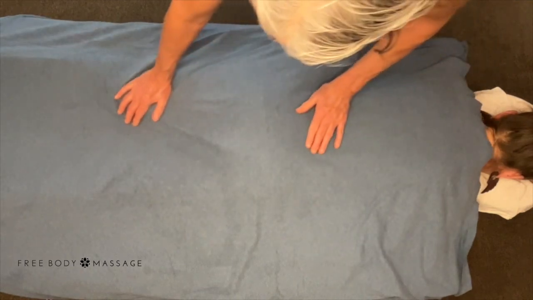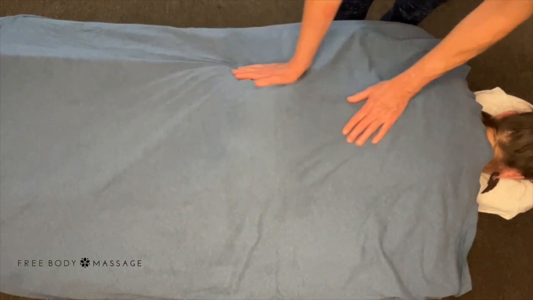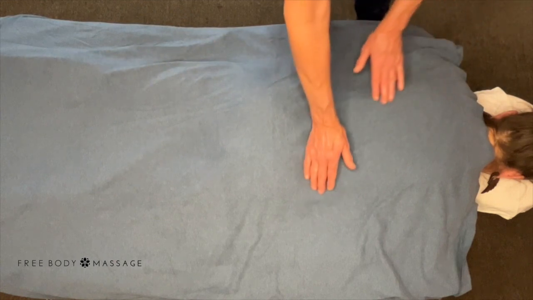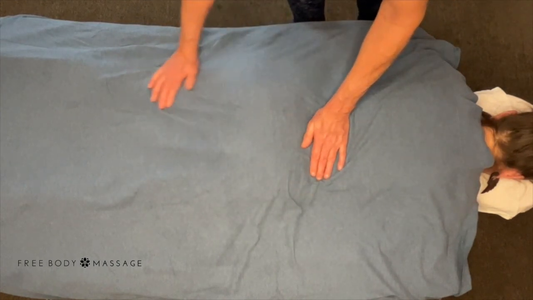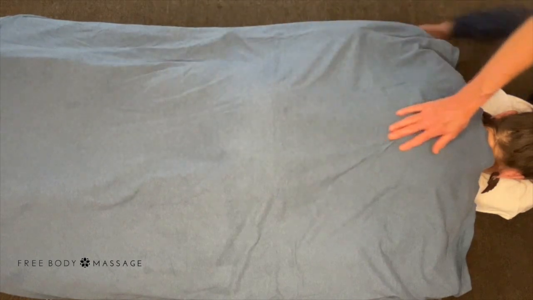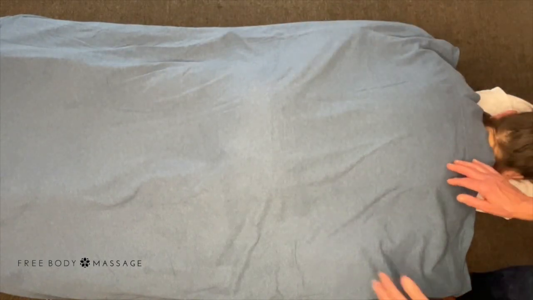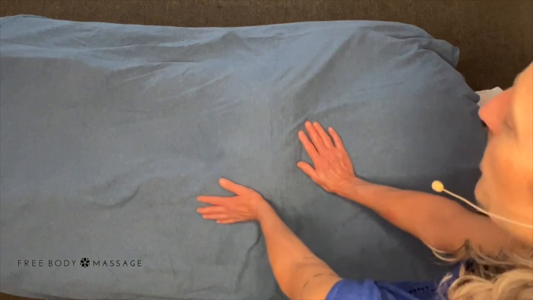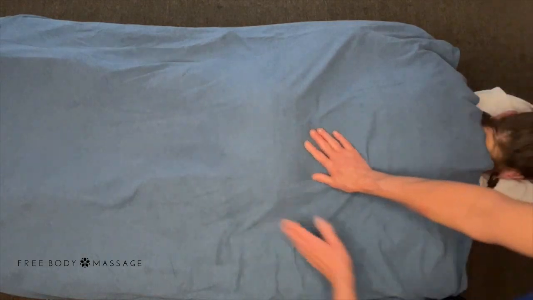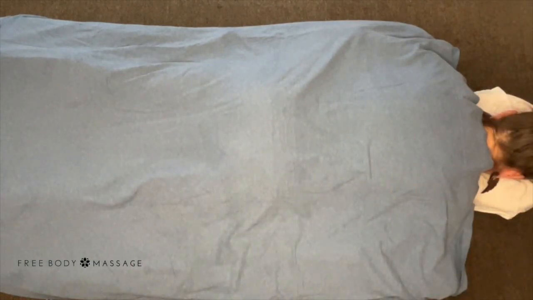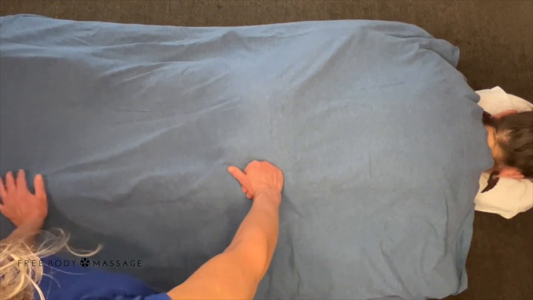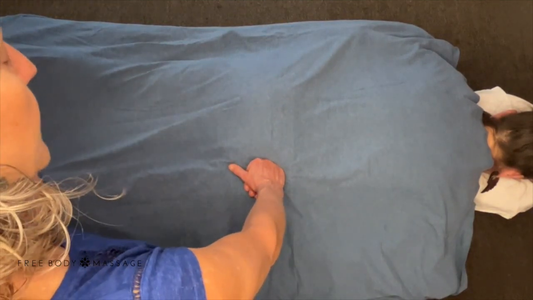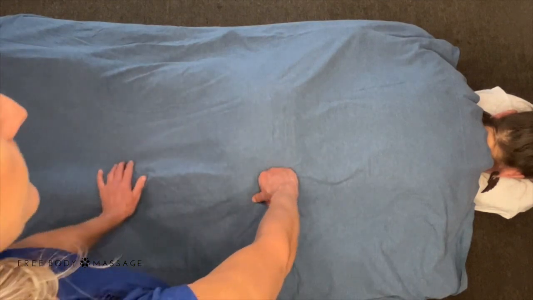And now we're going to do that on the other side, and I'm going to do that one through the sheet. Great. Because often when you're working in the piriformis, you are working through the sheet of your client. So again, starting with some nice steady compression.